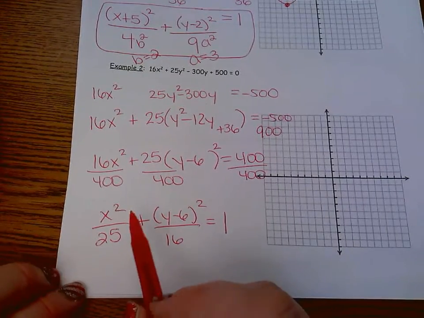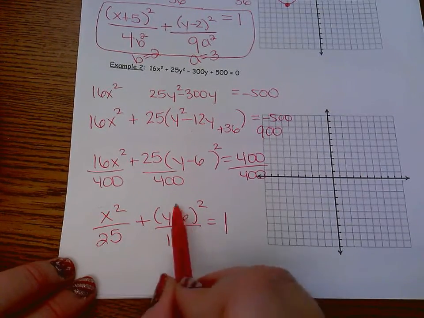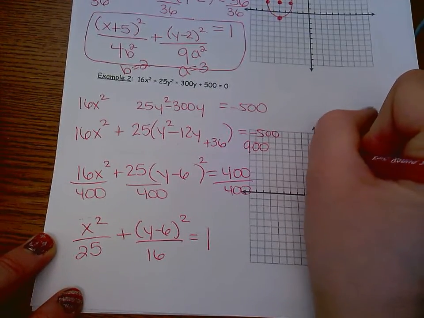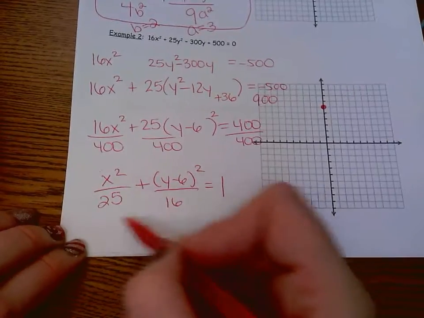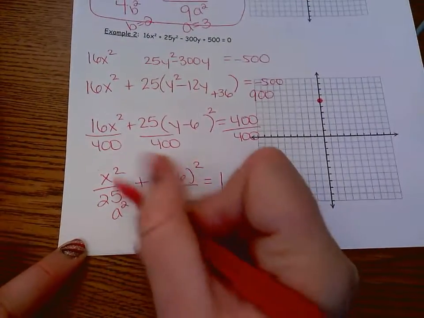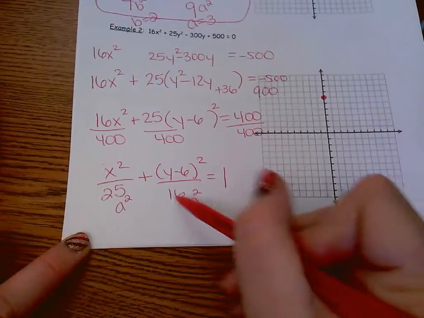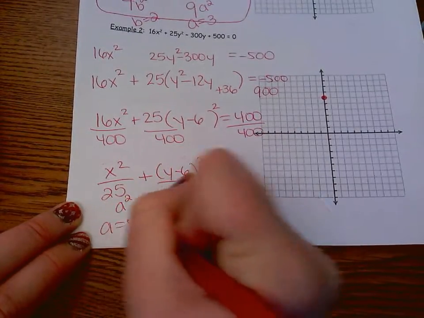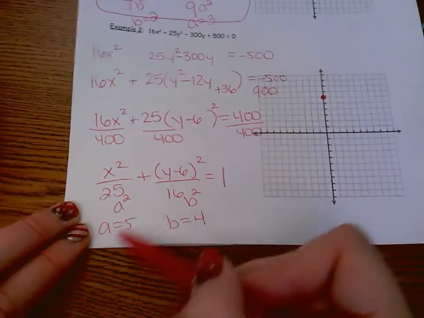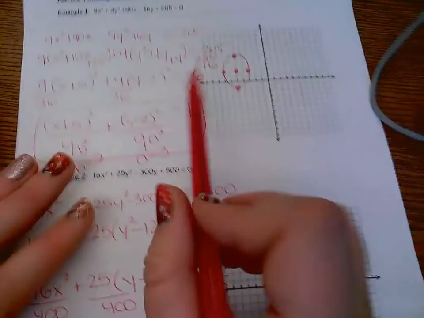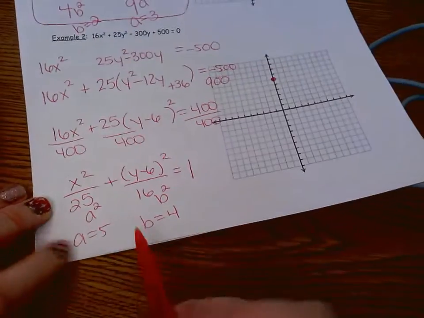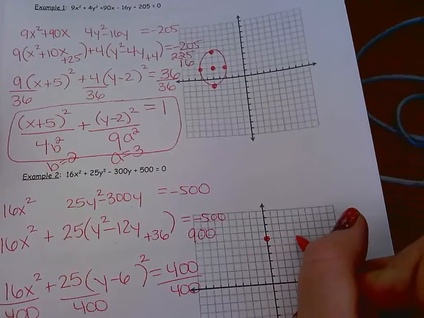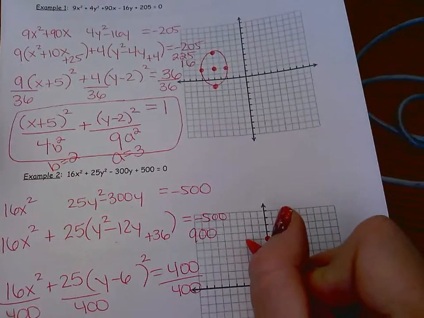So the center of my ellipse is at 0, comma, up 6. So this time, the bigger value, a squared, is under the x, and the smaller value, which we called b squared, is under the y. So that tells me that a is 5 and b is 4. This is going to be a horizontal ellipse, because from the center, in either direction, I need to plot 5. 1, 2, 3, 4, 5. 1, 2, 3, 4, 5.